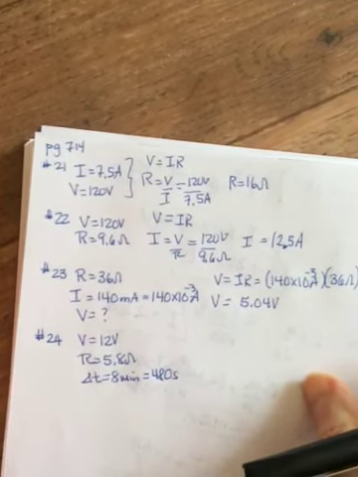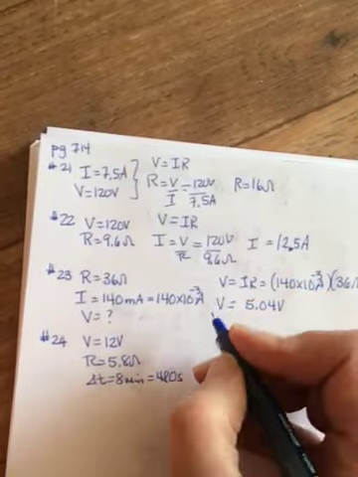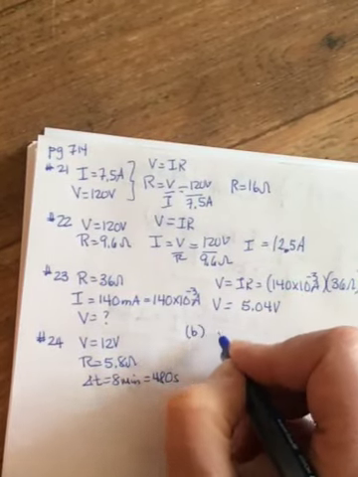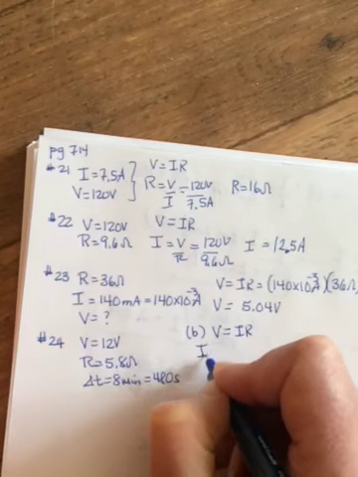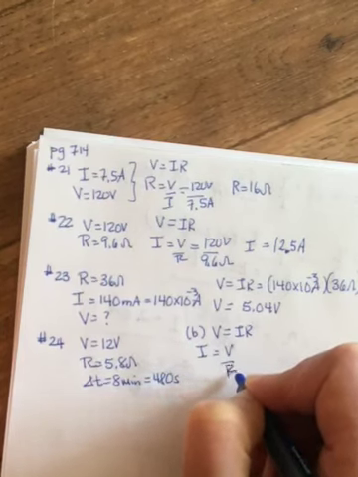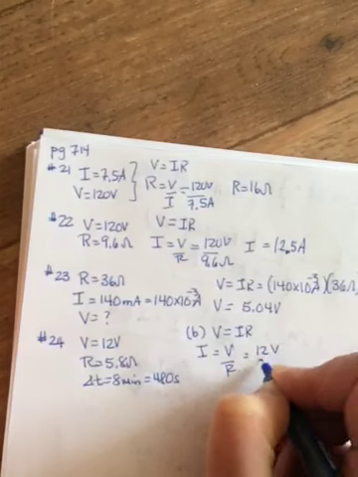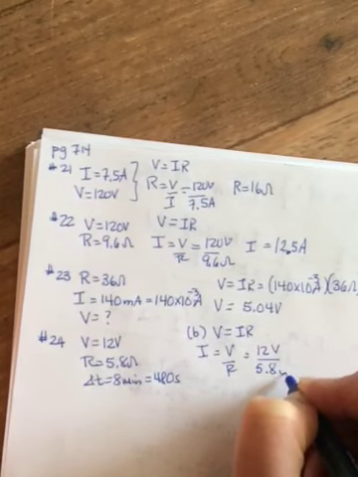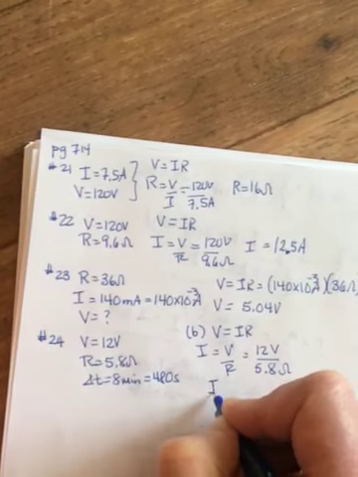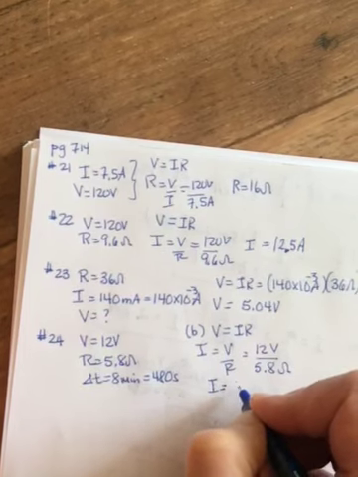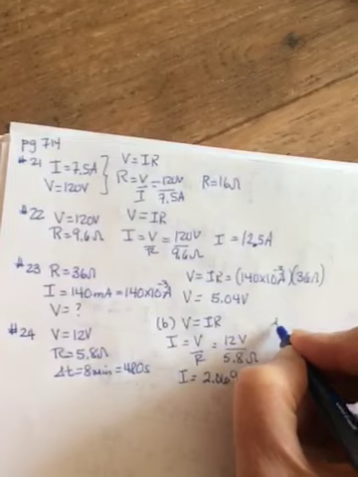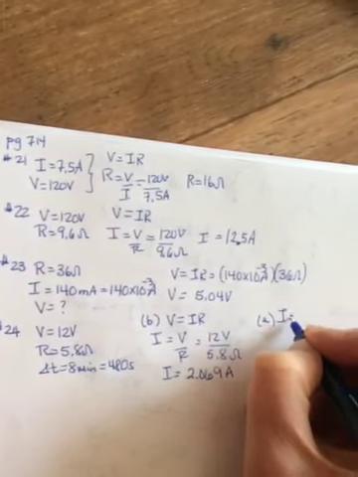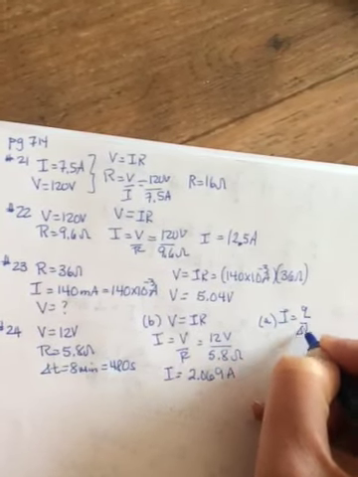What is the quantity of the charge passing through it, and what is the current? You have to do B before you can do A. So first you find I. V equals IR. So I equals V over R. So 12 volts over 5.8 ohms. And you should get an I of 2.069 amps.